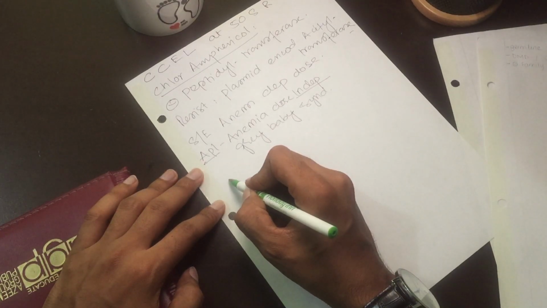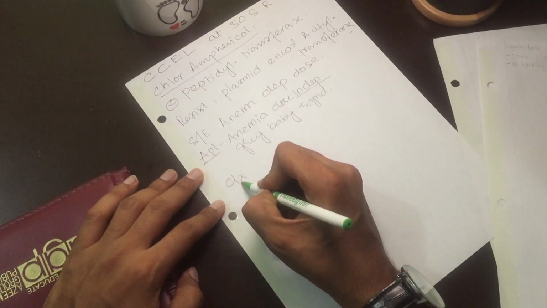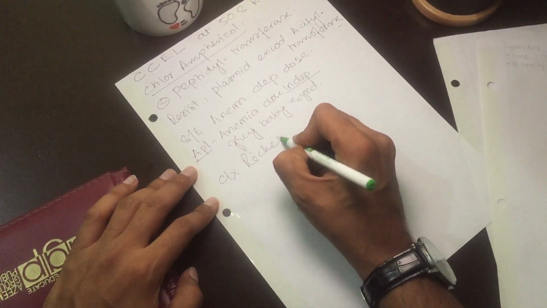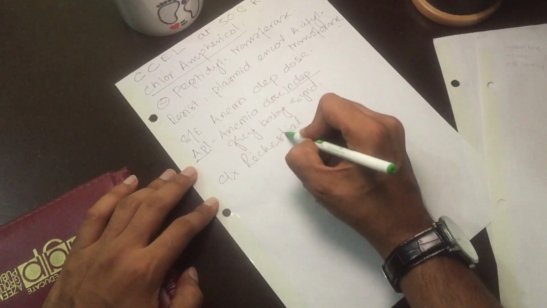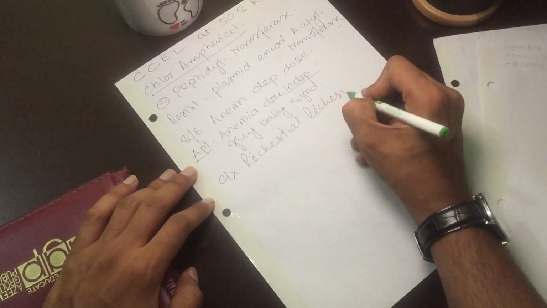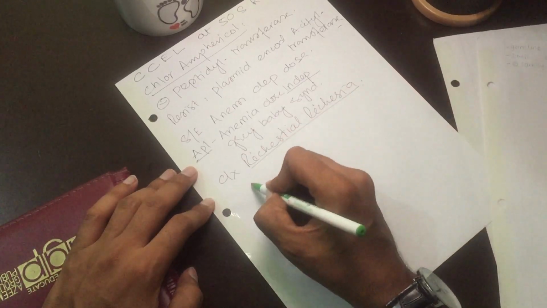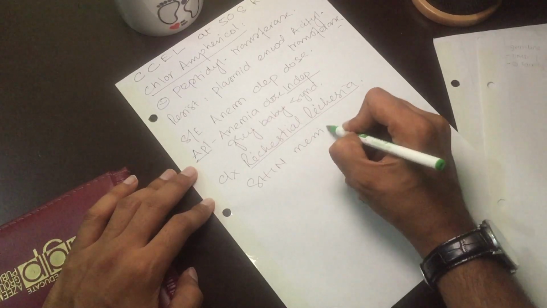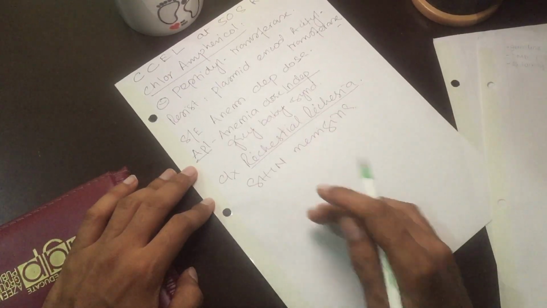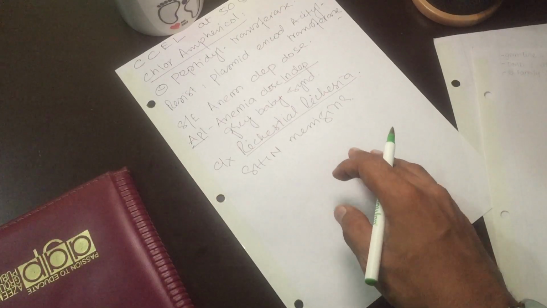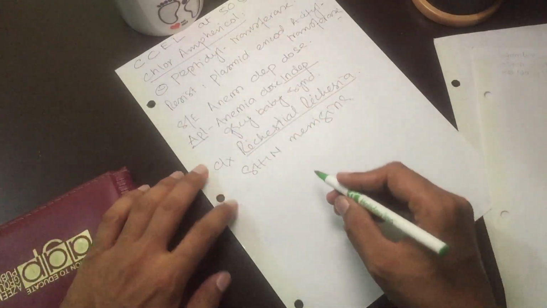So where do we use chloramphenicol? The clinical use is in rickettsial tick-borne diseases, especially rickettsia, and also in bacterial meningitis: strep pneumo, Haemophilus influenzae, and Neisseria.